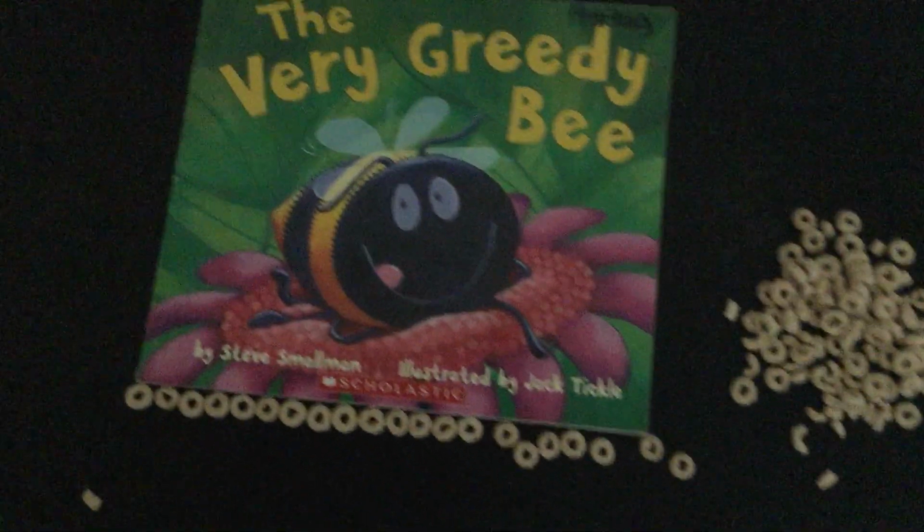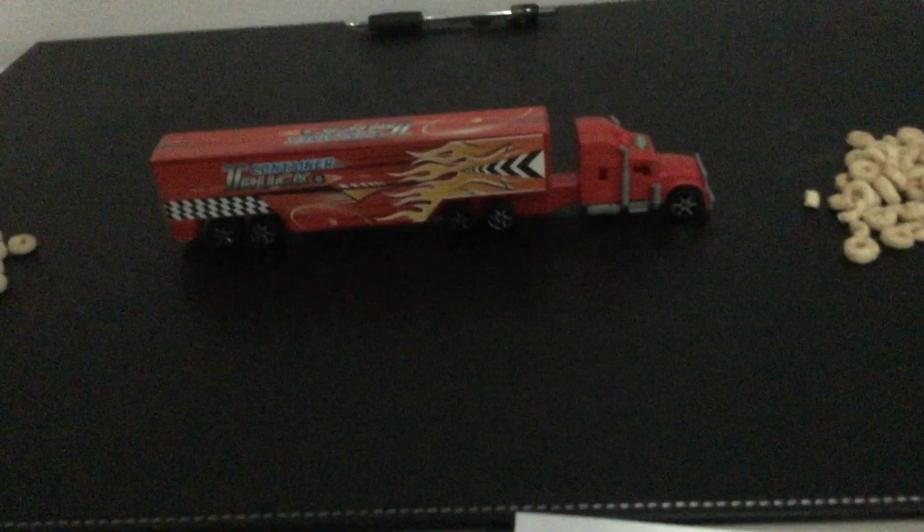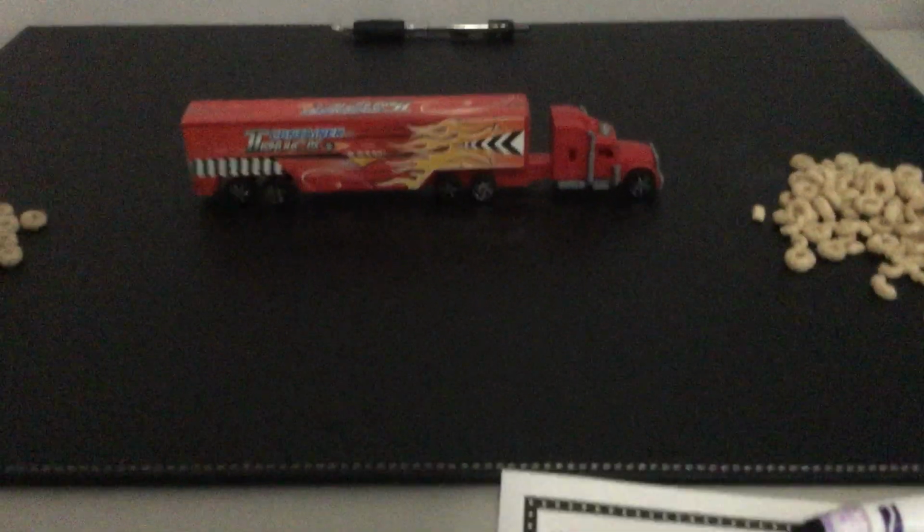The next object it says to measure on my chart is a truck. So I'm going to push my Cheerios to the side. And here is, I would say my truck, but it's not my truck. Here's Graham's truck. Okay, so I'm going to measure the length of this truck using Cheerios to make my estimate.